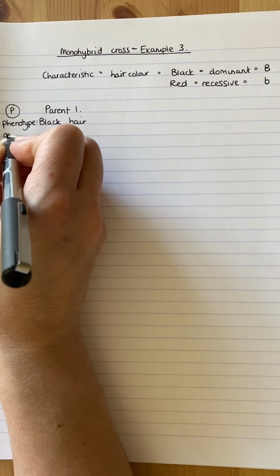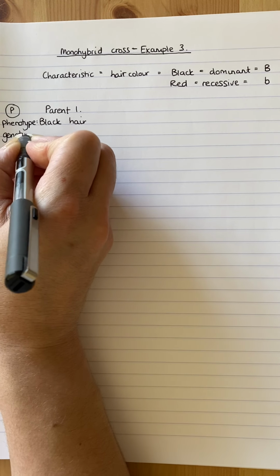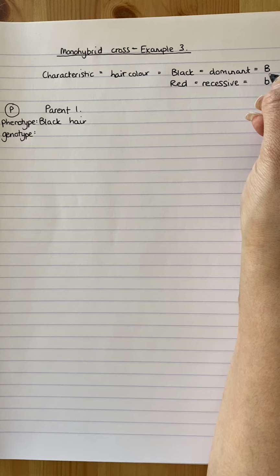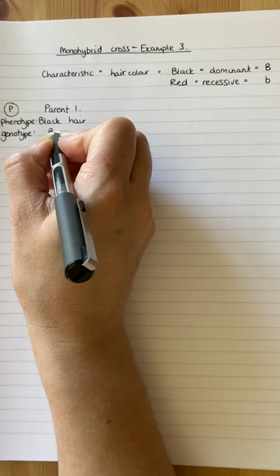And their genotype, I've said, is homozygous dominant. So homozygous means two of the same, and two of the same that are dominant. So two capital B's this time. Now sometimes this can be described as true breeding, but that will depend on the terminology used in the question. So either homozygous or true breeding.